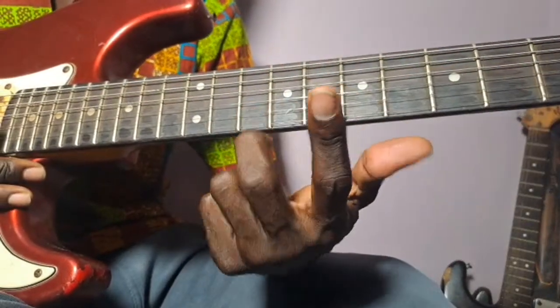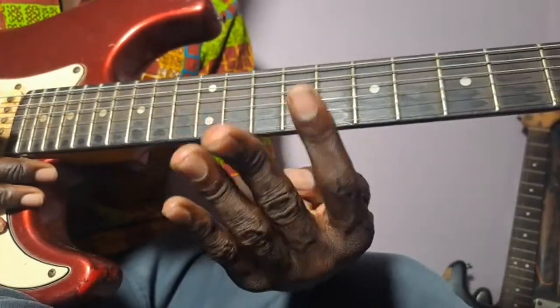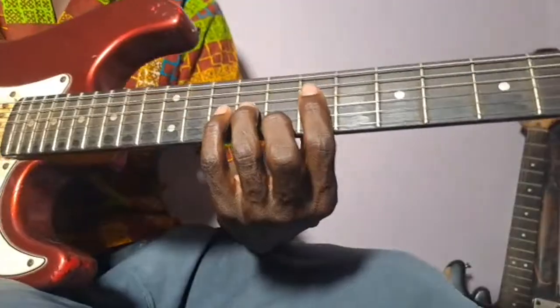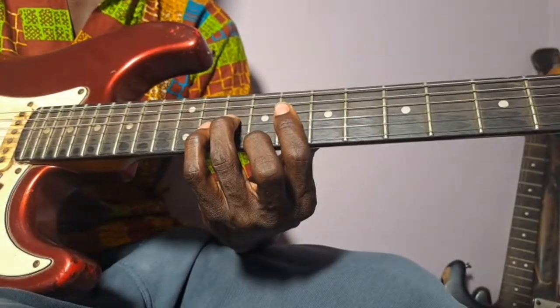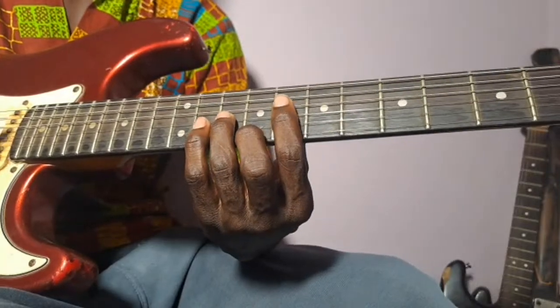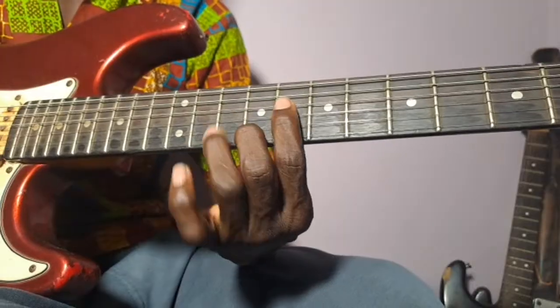So in guitar playing, when creating chords, you must be perfect on what you are doing. Let's try it here. You have the G minor 7th flatted 5th chord here. This is G minor 7th flatted 5th.